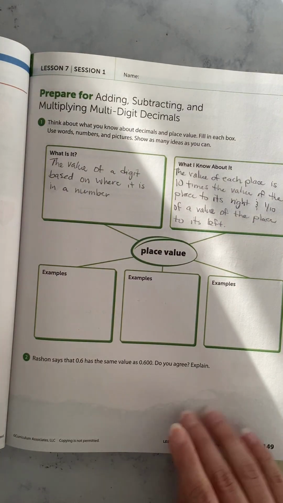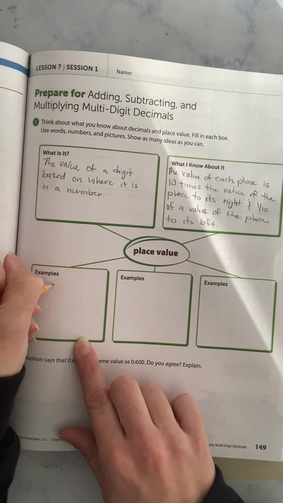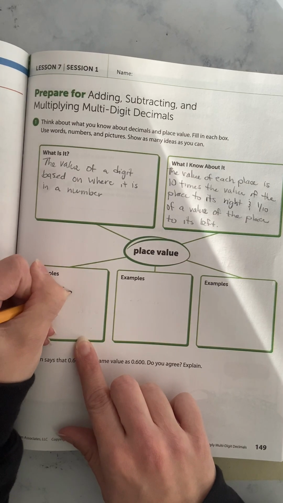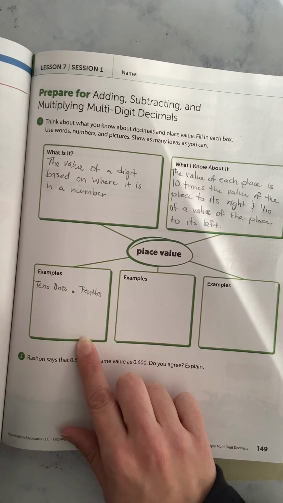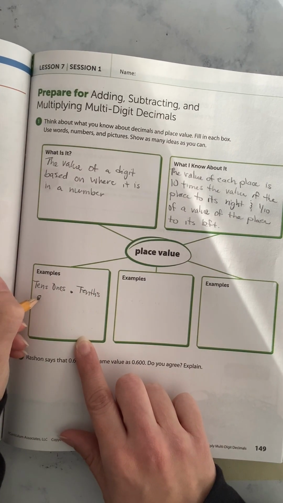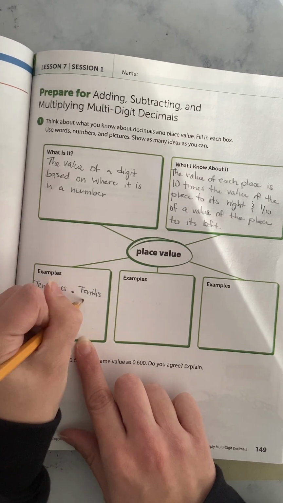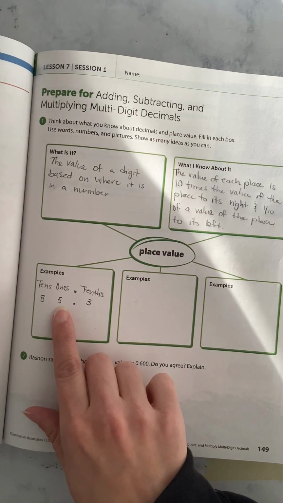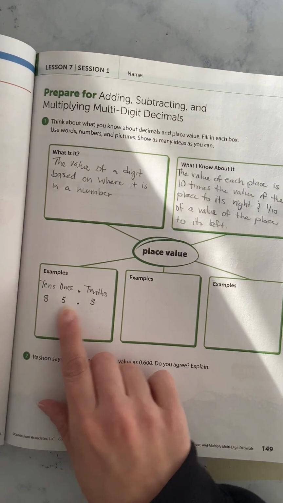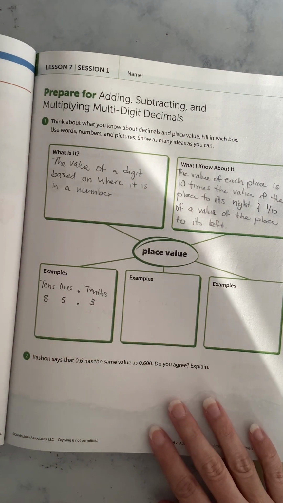All right, so an example would be if we had tens and then ones and then a decimal and then tenths, we could put in the numbers 85.3. That's an example of place value. The 5 is in the ones place. The 3 is in the tenths place and the 8 is in the tens place, okay?